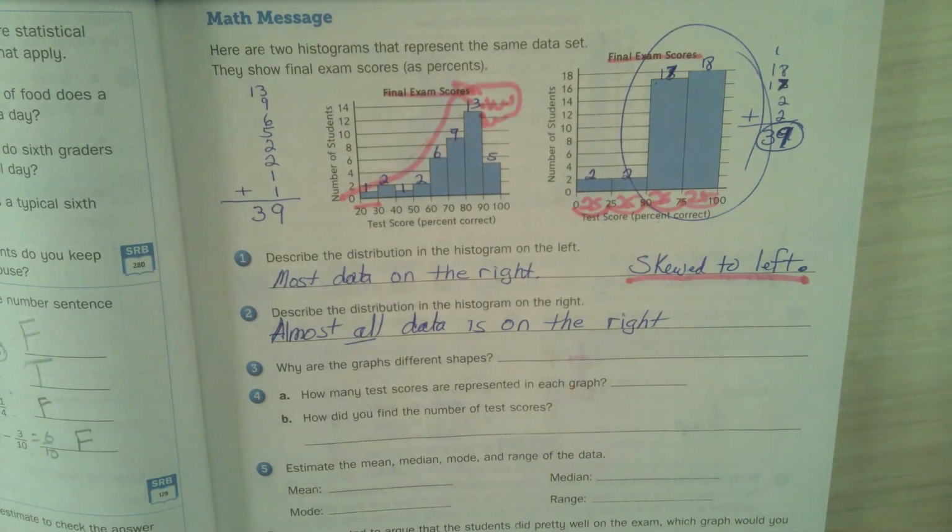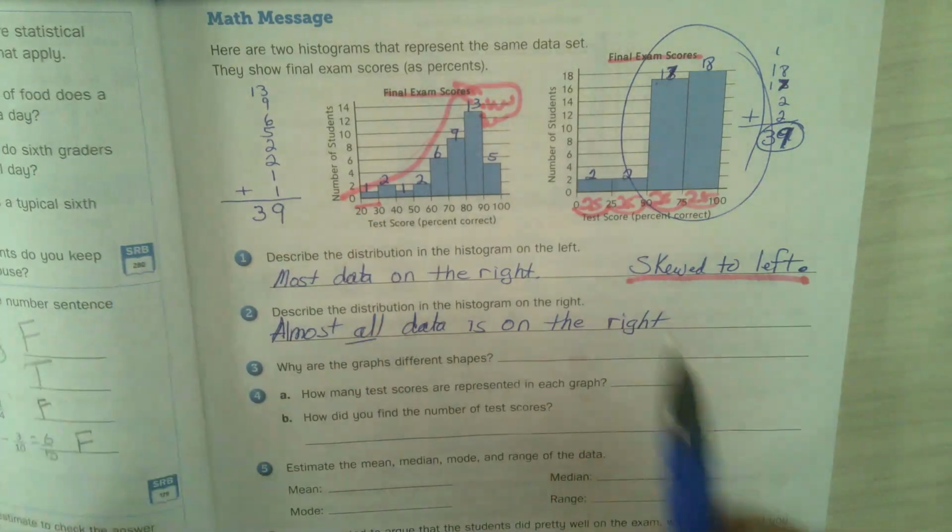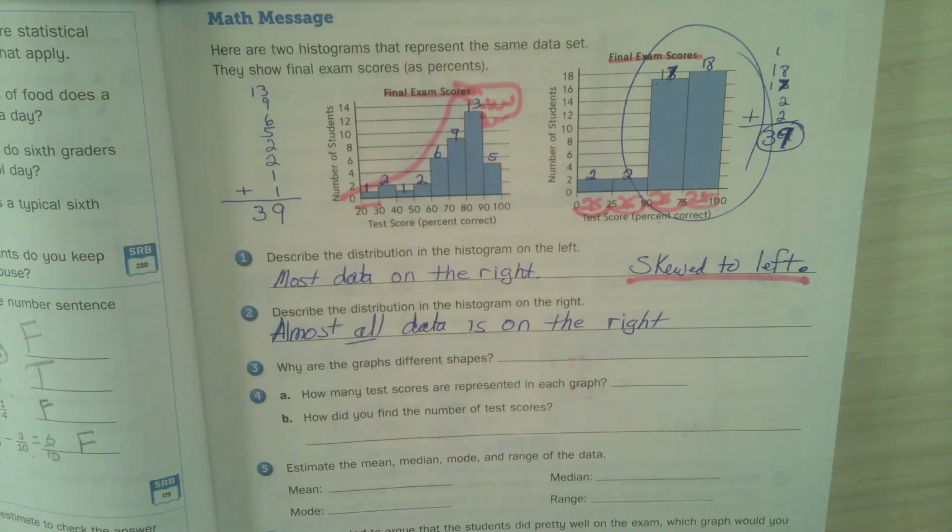Why are the graphs different shapes? Think about it. Write something down. Why are they different? Well, what's the bottom? What are they?